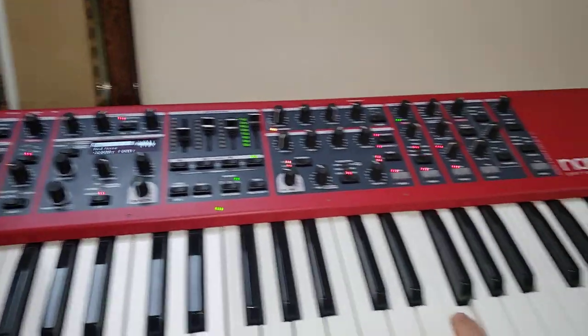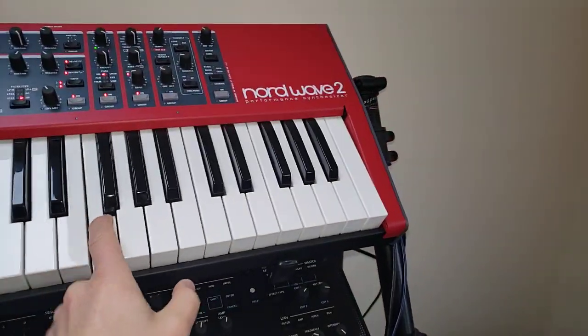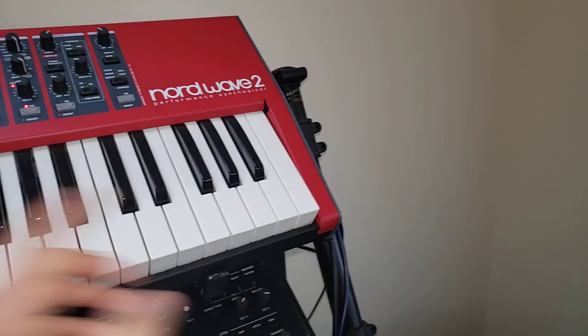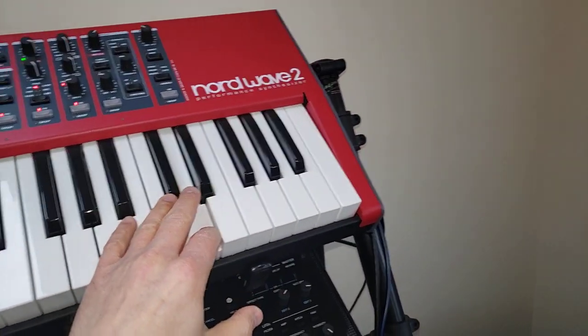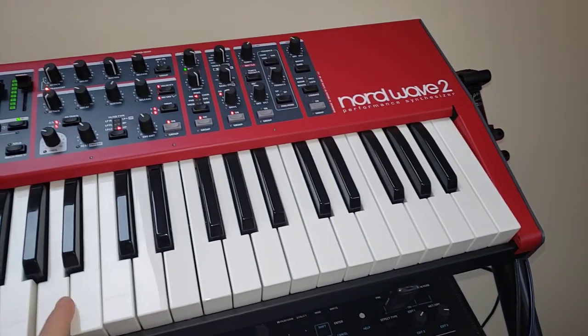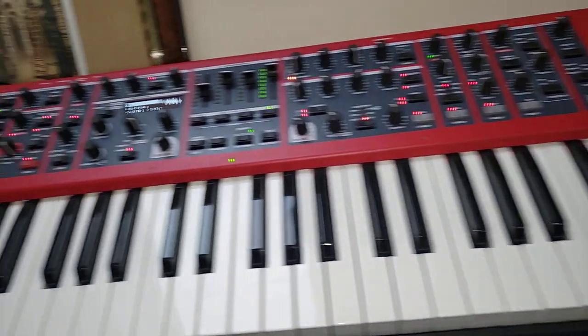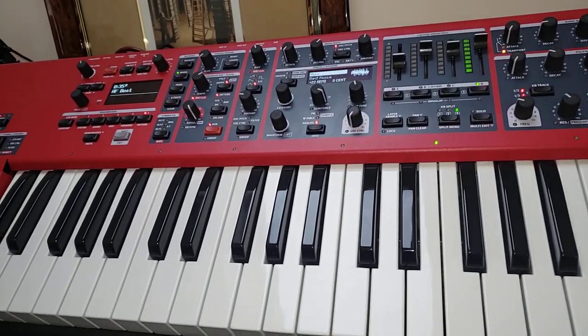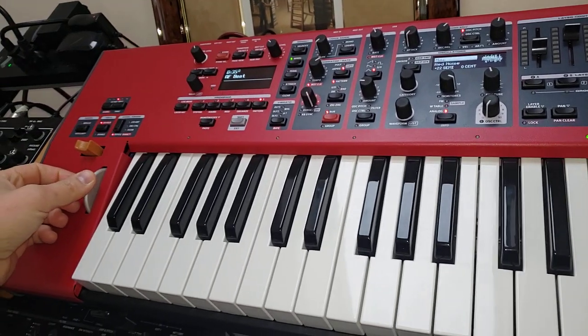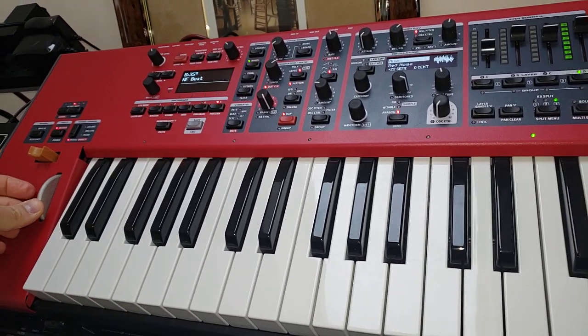And the ride. So I have the ring mod rate going to the mod wheel.